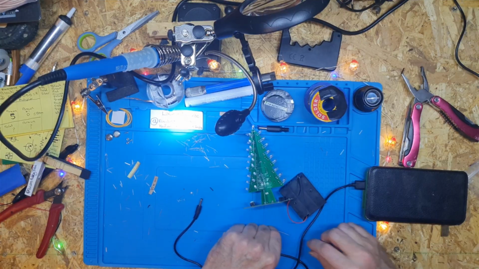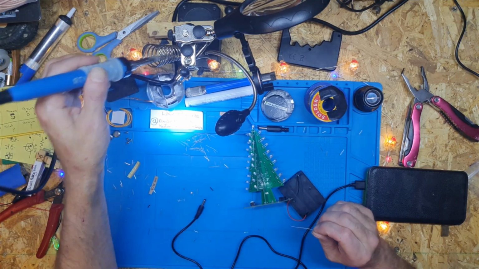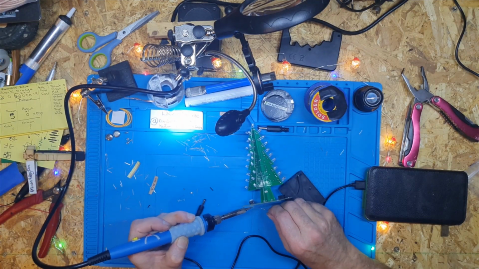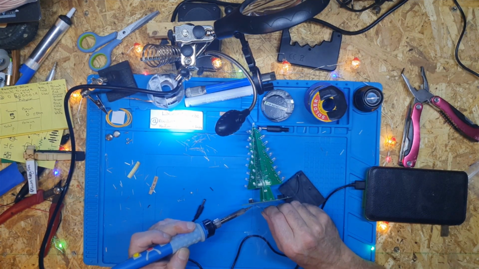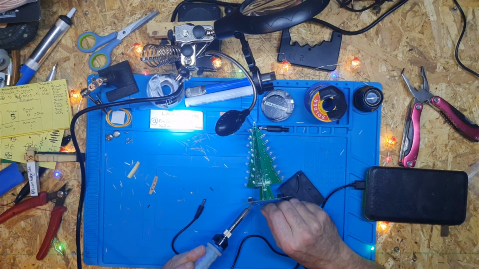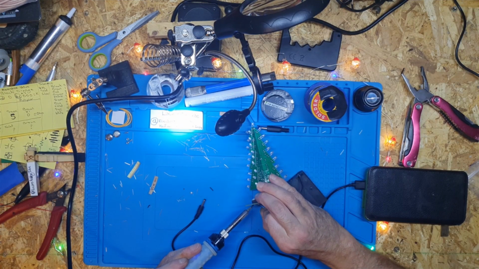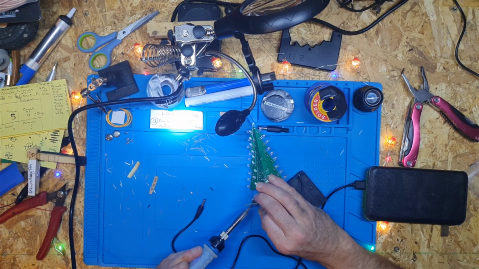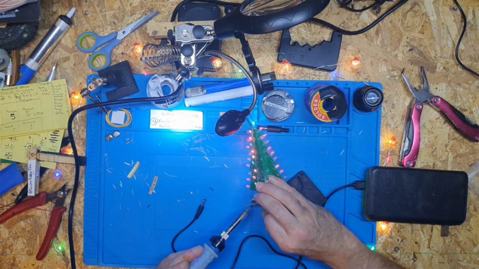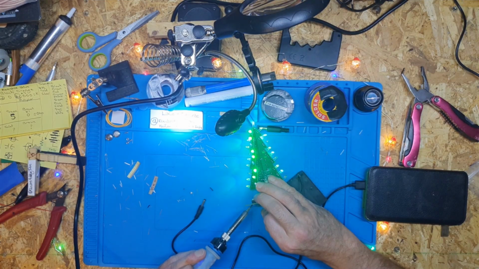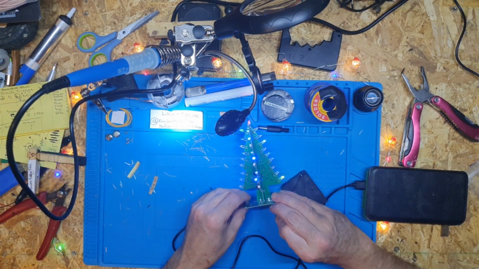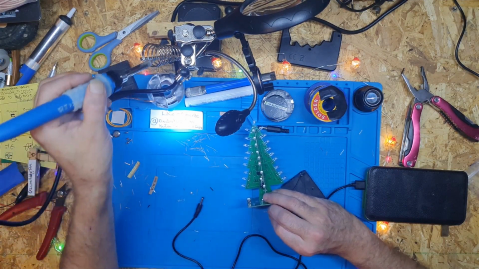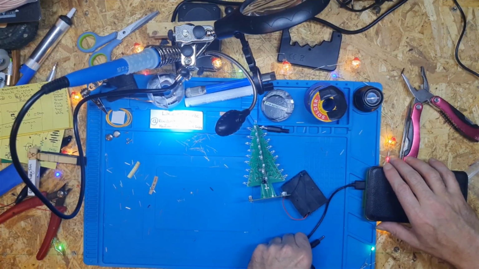What I've done is I've just cheated the 6 pins on this switch, and I've decided that I'll just bend a couple for the sake of being able to solder. There we go. So is that now reversed? No, it's just a short circuit. There we go.